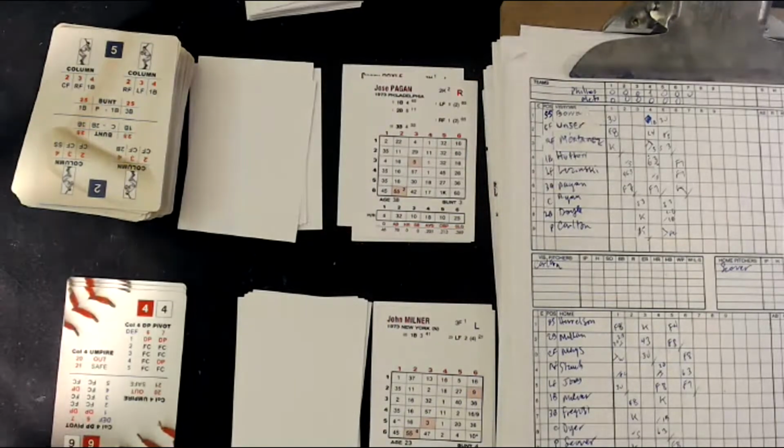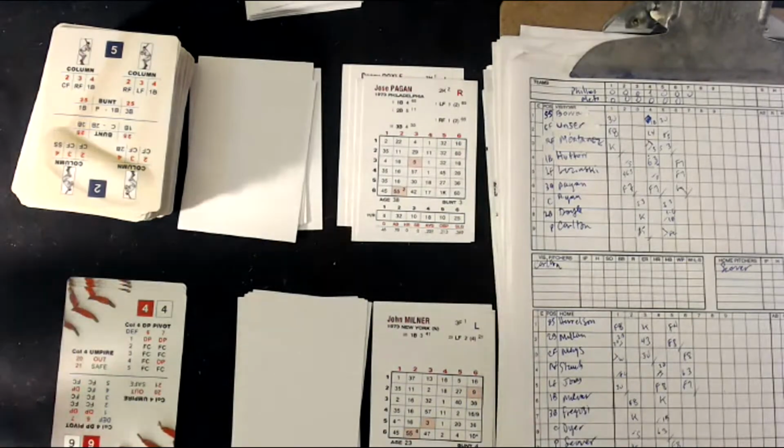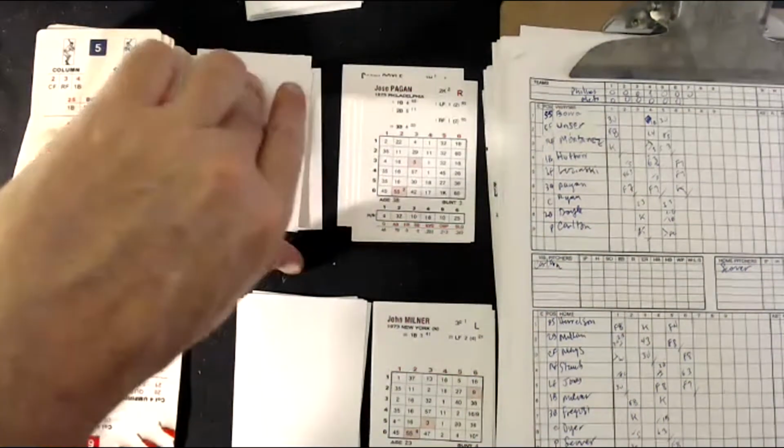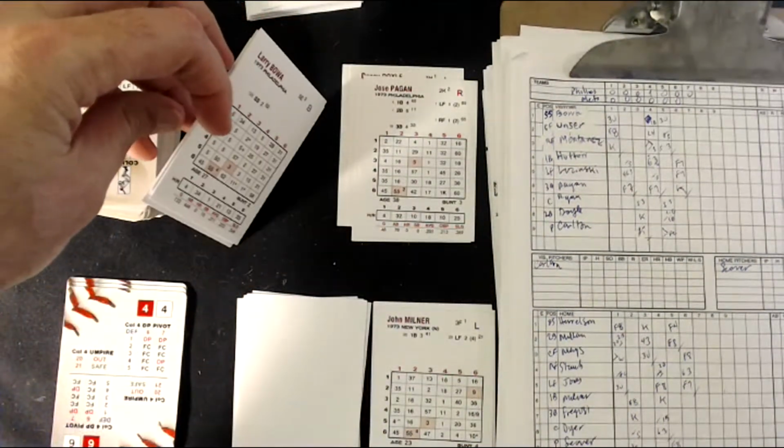I don't know where my white dice are. They disappeared. I can use yellow. All right, so let's see.